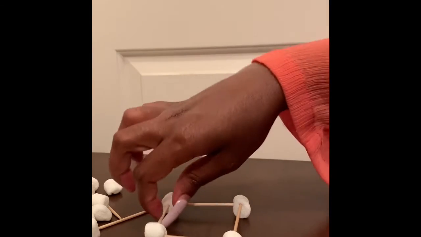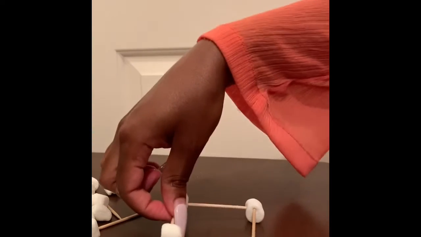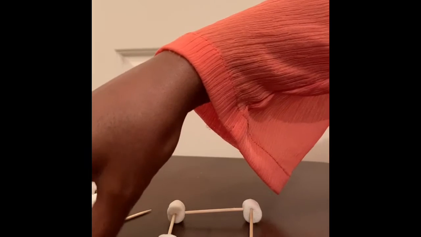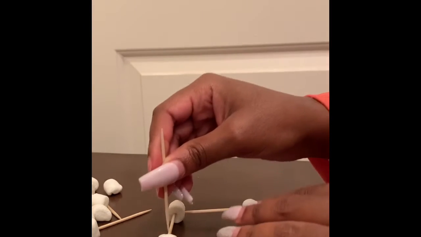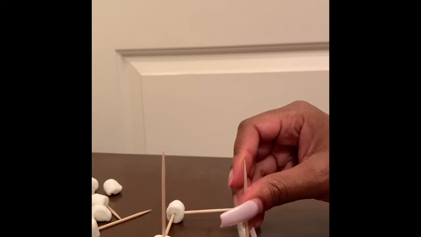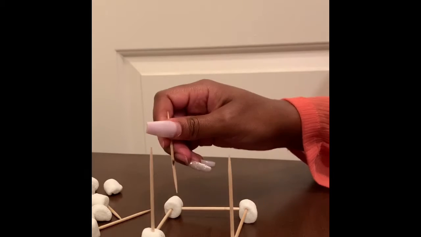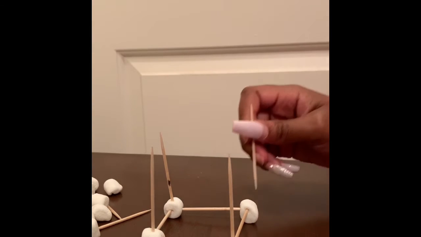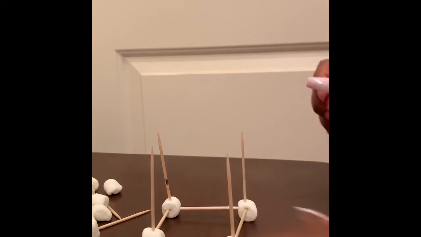Like that, okay? Now, the next step is pretty easy. You're just going to get a toothpick and stick it on each marshmallow. Like that, okay?